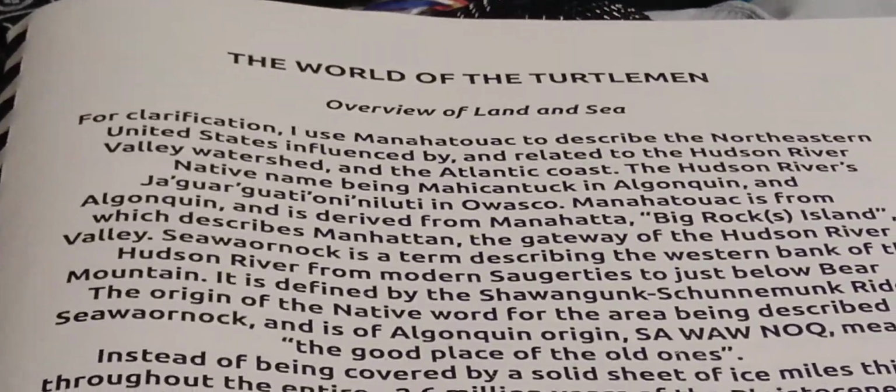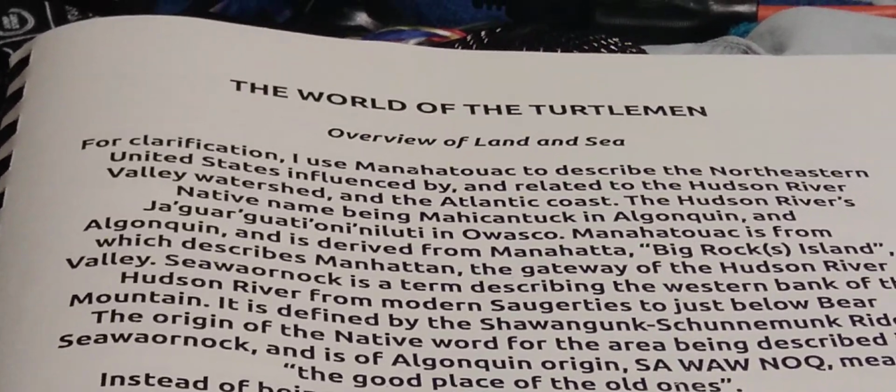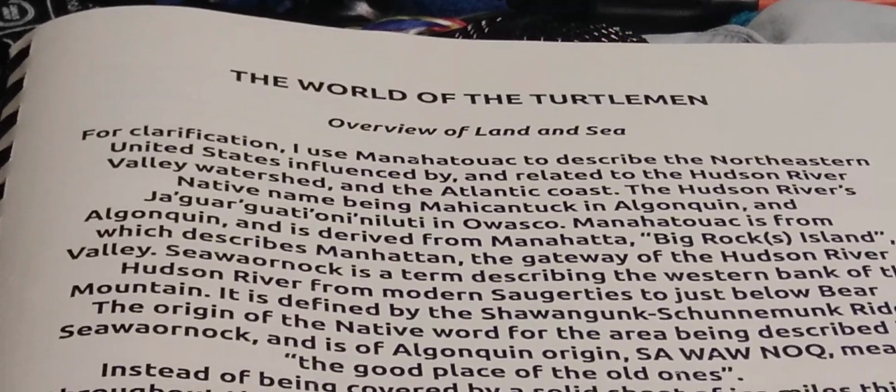Part 2 of the Copper Turtlemen, the World of the Turtlemen. The first topic of discussion will be an overview of land and sea.